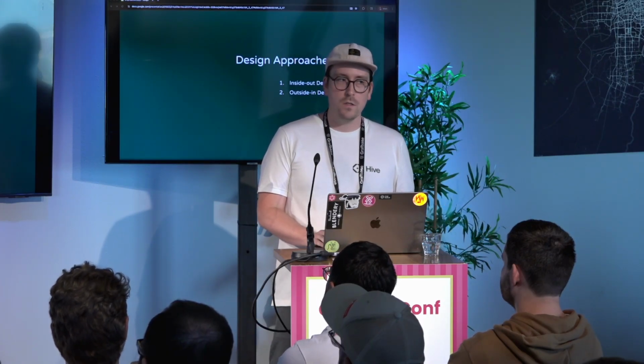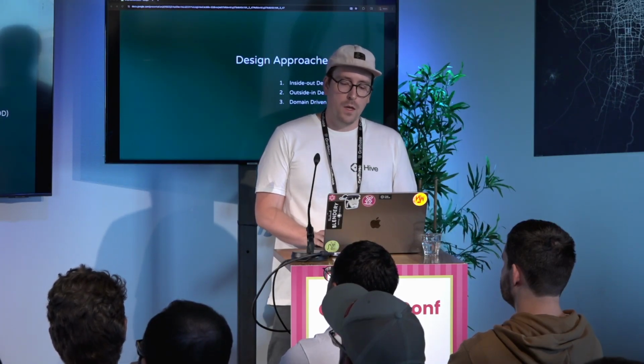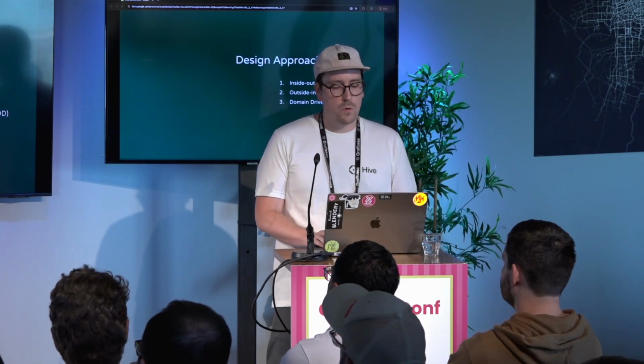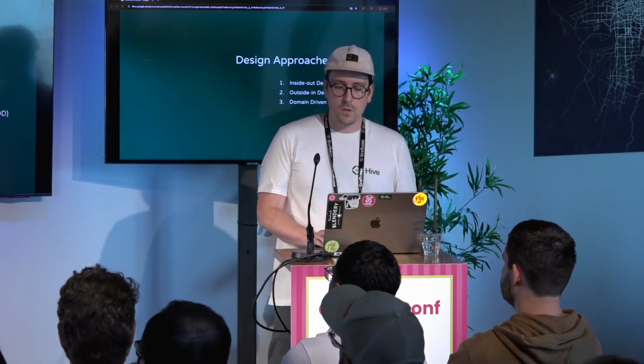The types may be totally abstracted from the underlying implementation, but that could be fine. The last I'm going to discuss is domain-driven design. Domain-driven design focuses on your objects, their attributes, and relationships, and requires the most familiarity with your product. Note that to design anything, you should always start with a set of user stories.